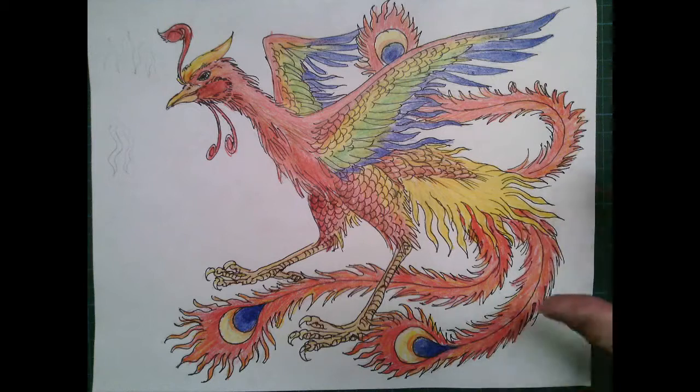So this is after adding in all the colors. This is what you would get, a very classical, traditional Chinese Phoenix.